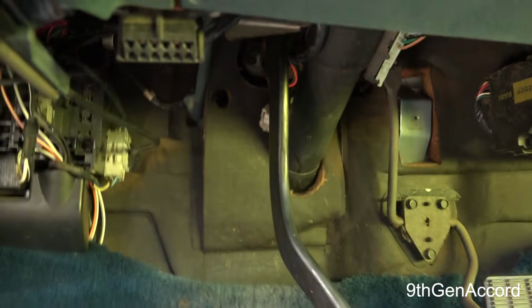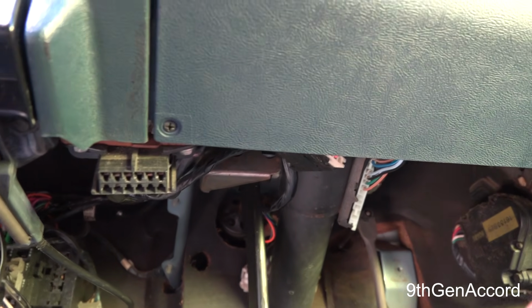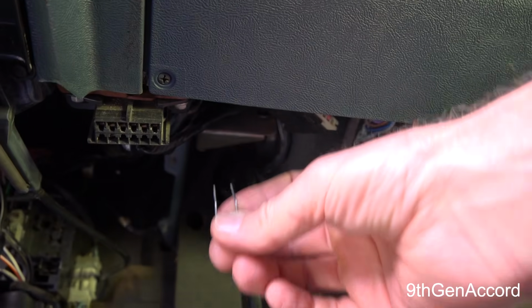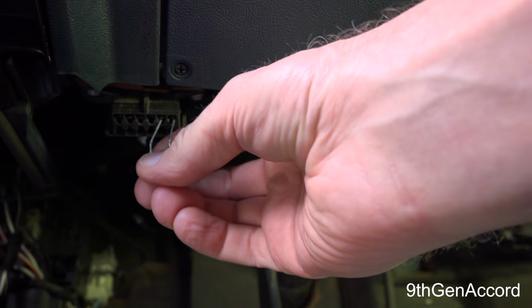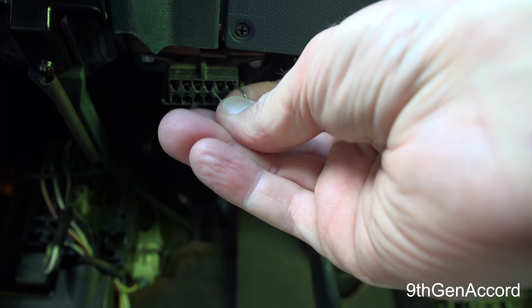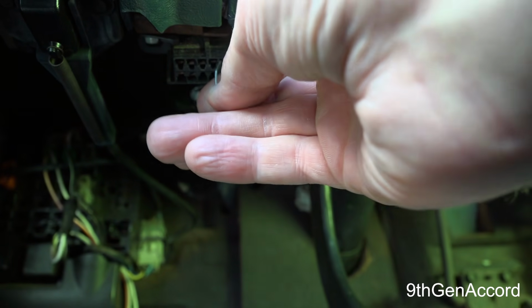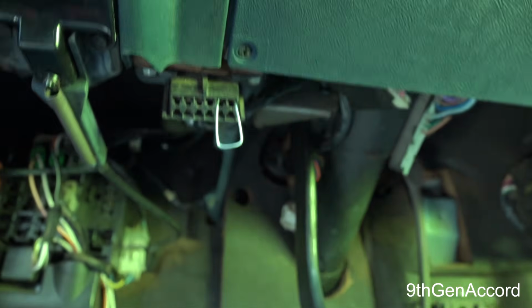So what you want to do is we have to jump the OBD port, and that's right there. I just bent a paper clip and we're going to jump it between the A and B position. Okay, just like that.